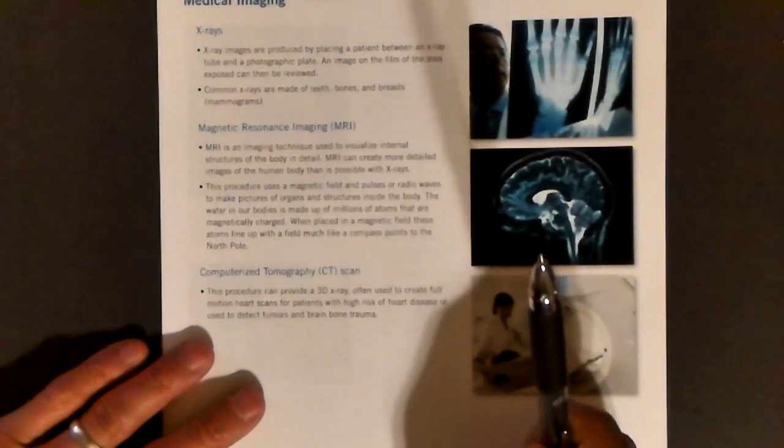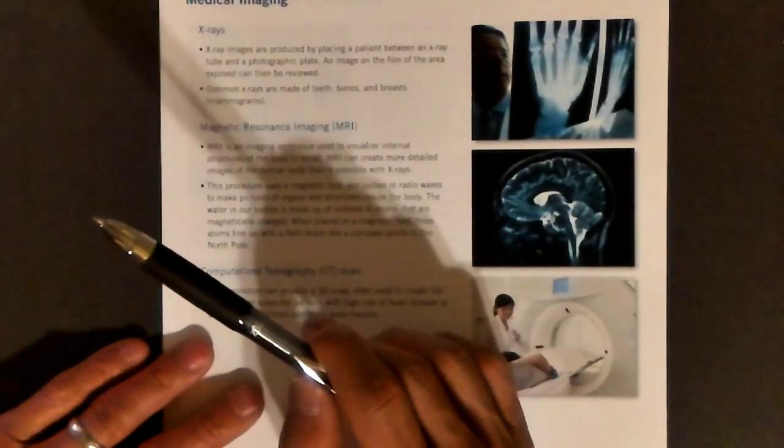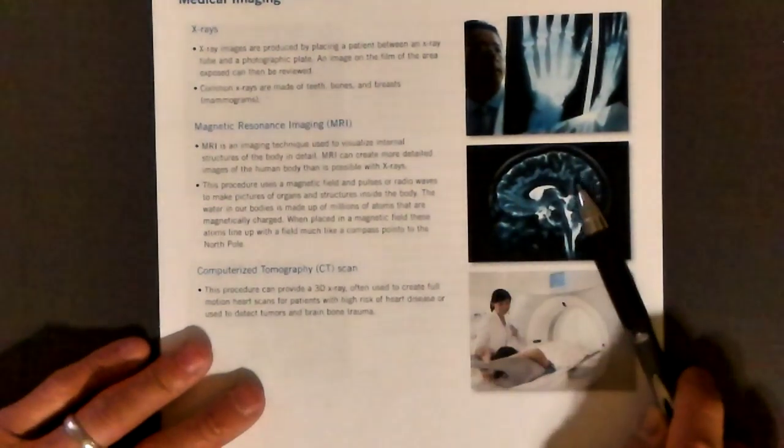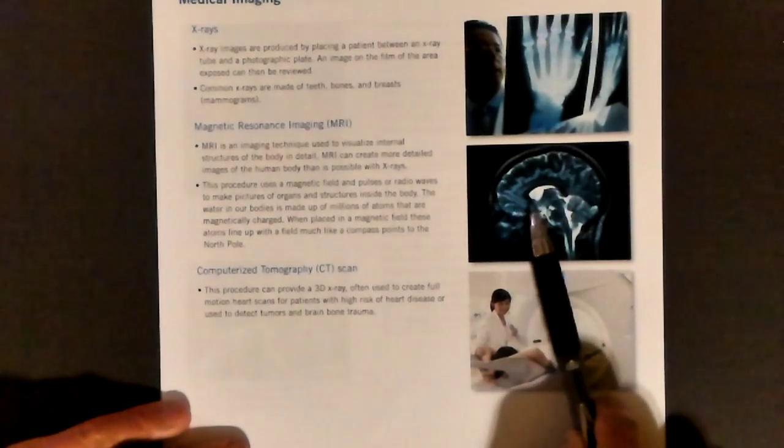And it turns out that the protons in water are very easily excited, so you get a nice mapping of the distribution of the protons in water in a given tissue. And so you can see this nice image of the brain here.